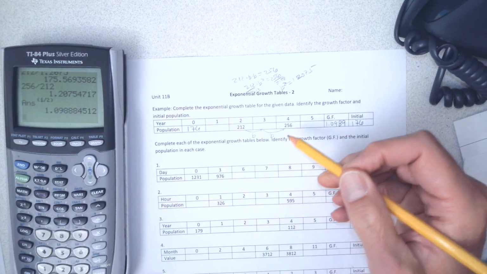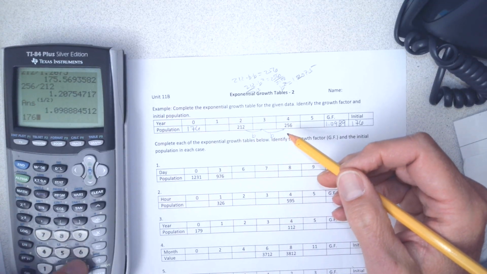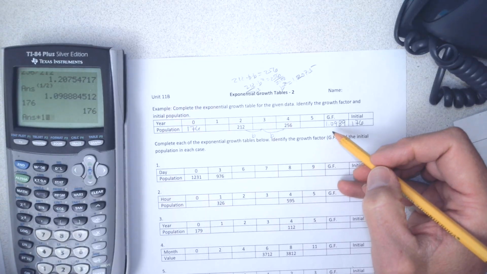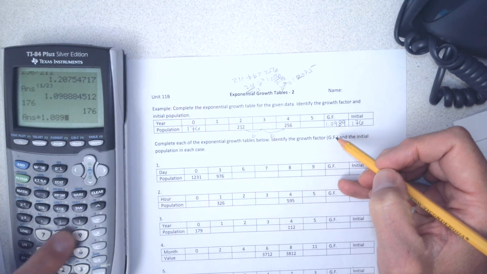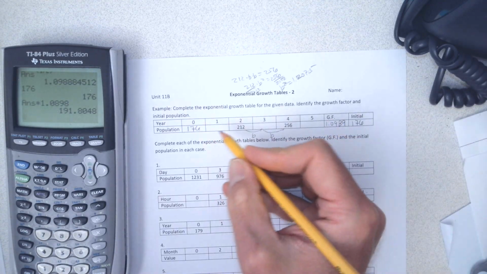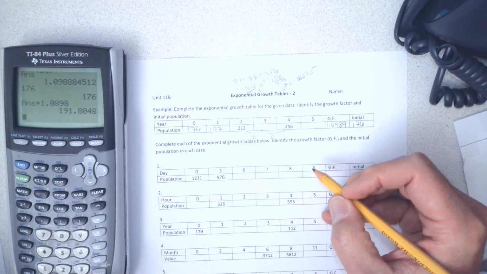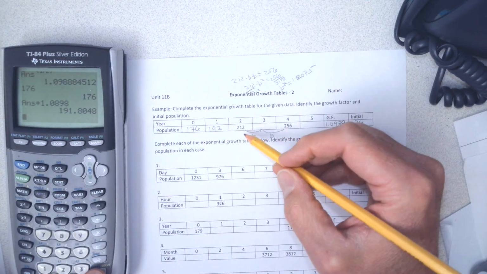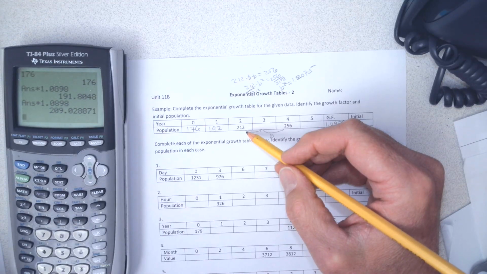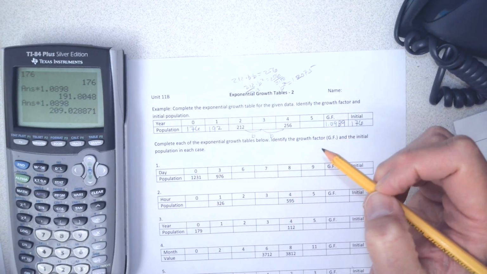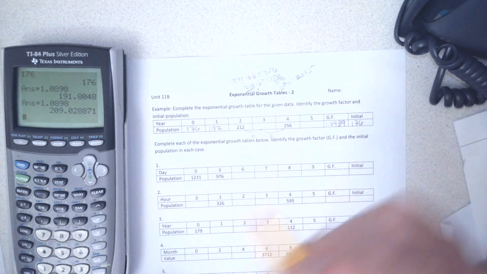I can test this now. Let me go with the 176, and I'll enter that, and I'll multiply by 1.0989, and it says my next one should be a 192 to the nearest, and if I hit it again, hopefully it'll give me the 212. Only a 209, huh? Okay. So let me try to figure out what is going on there.